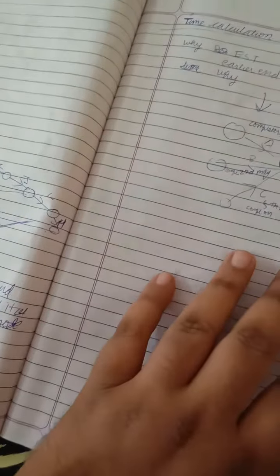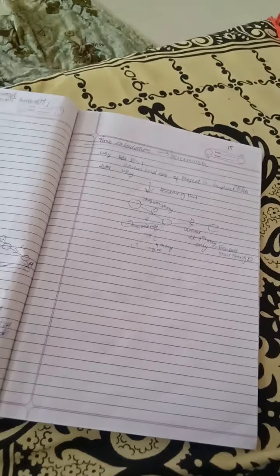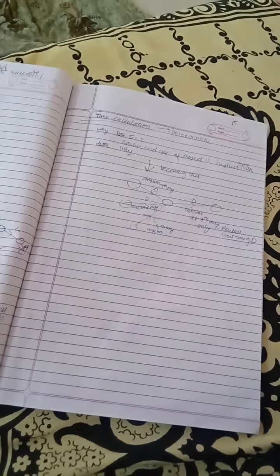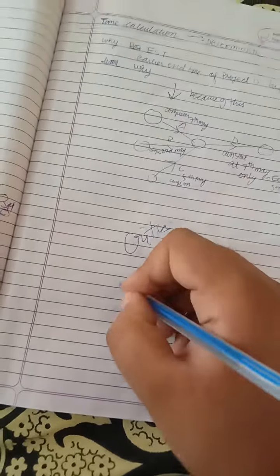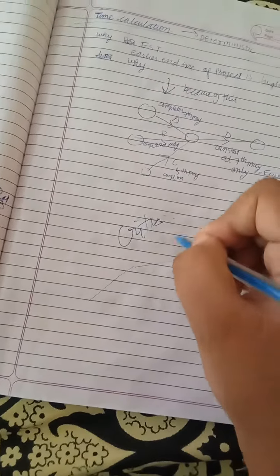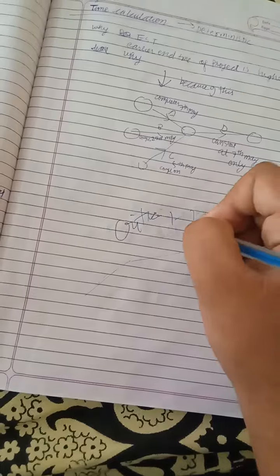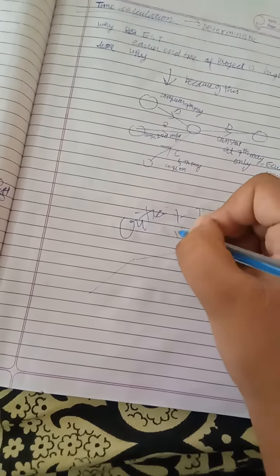Now next, what types of questions are asked? The type of question that is asked is first finding the critical path. The critical path is the path which takes the most time, and the time that path gives is called the project completion time.